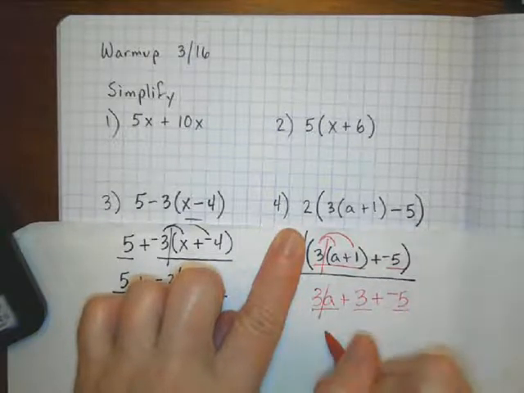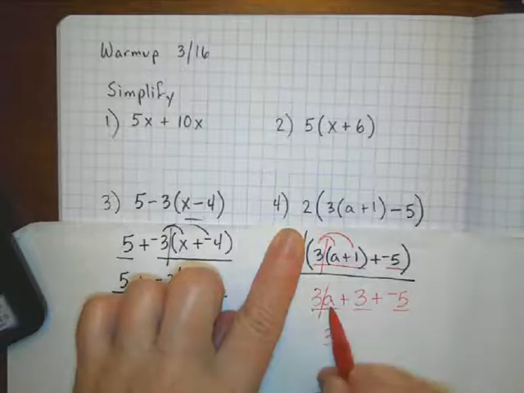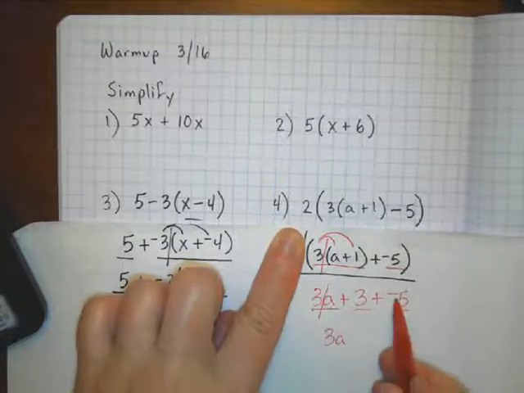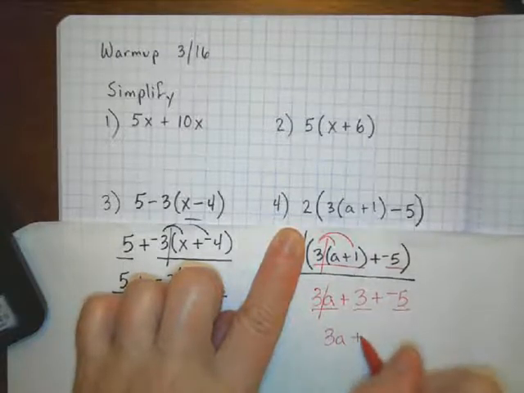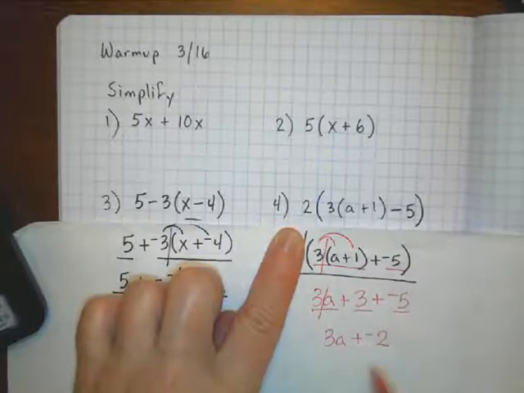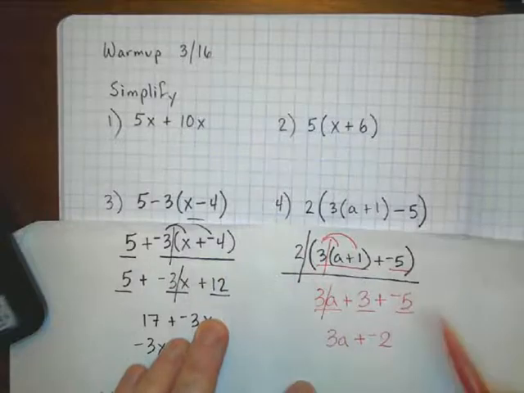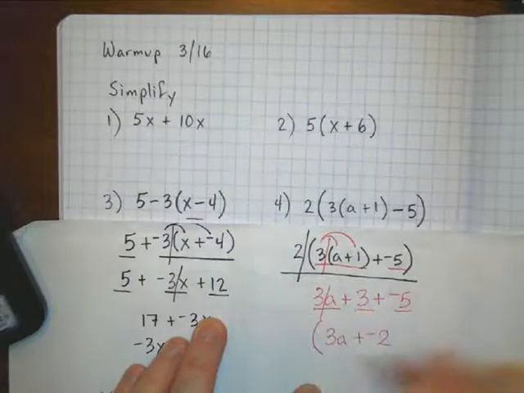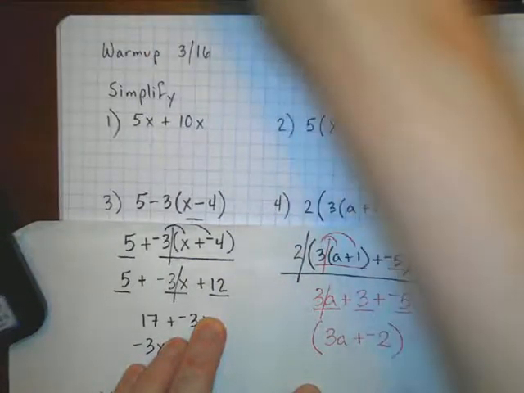So I keep my 3a. 3 plus negative 5 is negative 2. I have more negatives than positives. Now I'm going to bring down that times by 2. So all of this is in parentheses, and I bring down my 2.